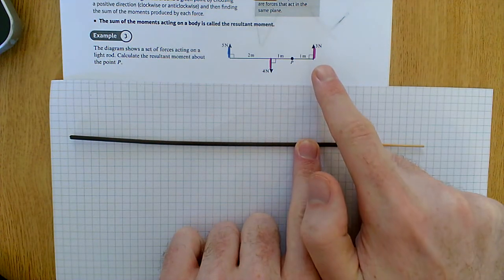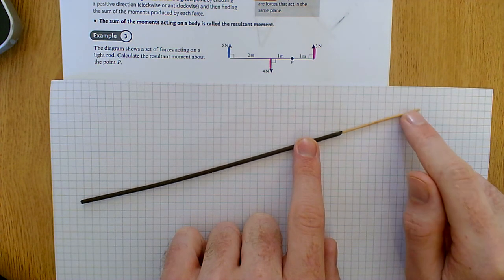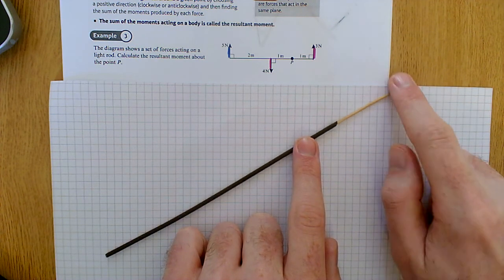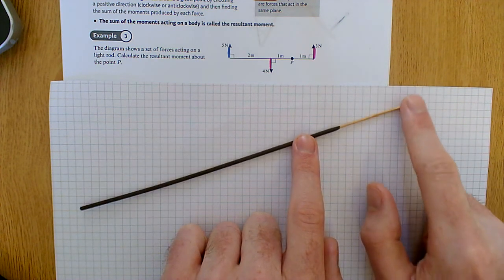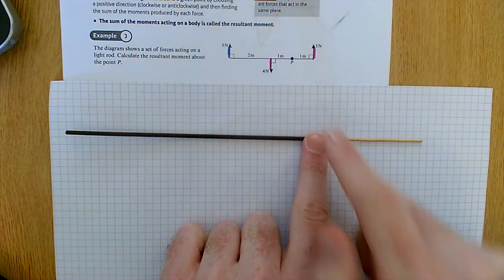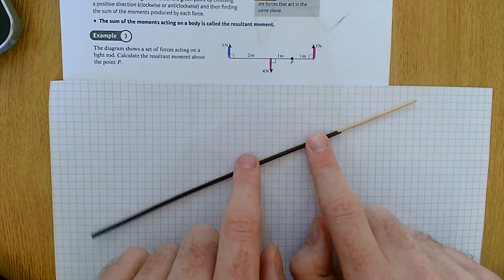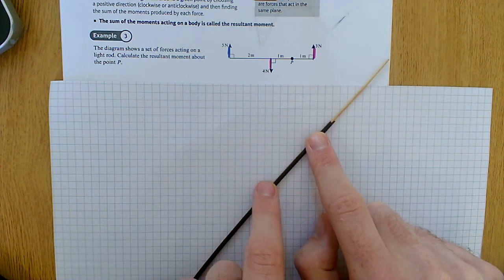And we've got this force here, the 3 newtons at the end would turn it. And you can see this is going to turn it anti-clockwise, right? That 3 newtons is pushing it up there, which is anti-clockwise. So I've coloured that in pink. The 4 newtons, because it's on the other side of the pivot, is going to pull it down. But look, the effect is that you still turn it anti-clockwise.